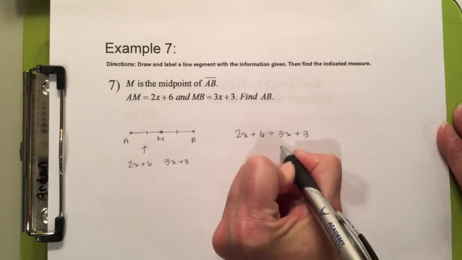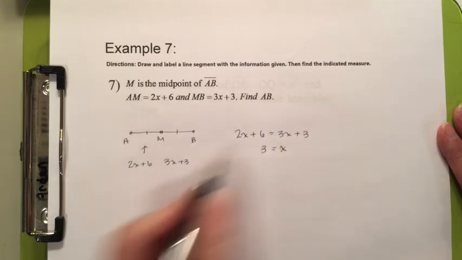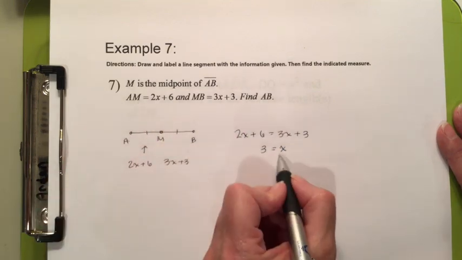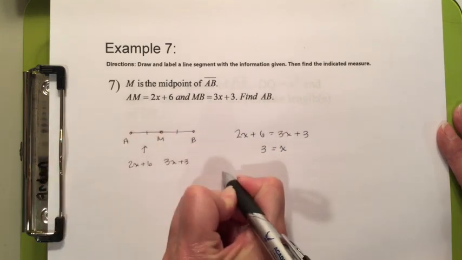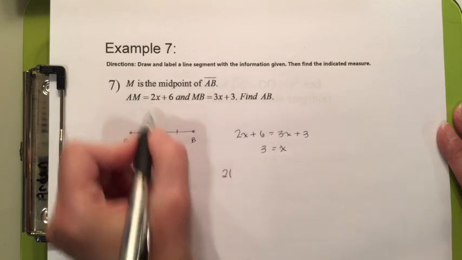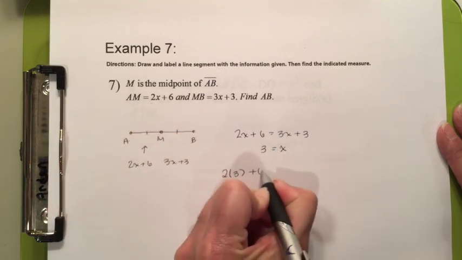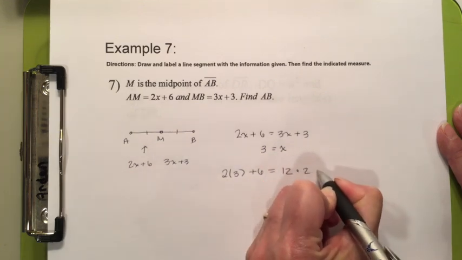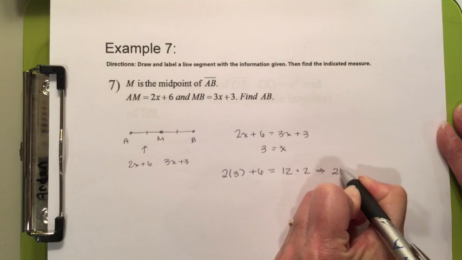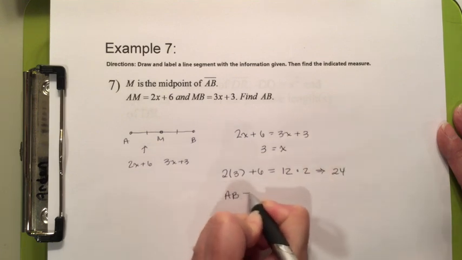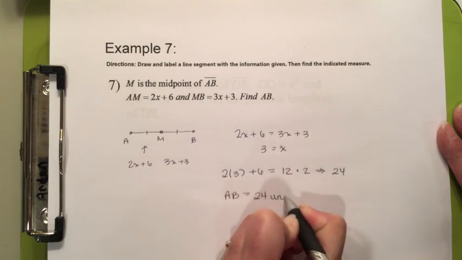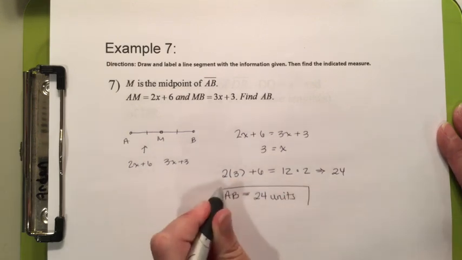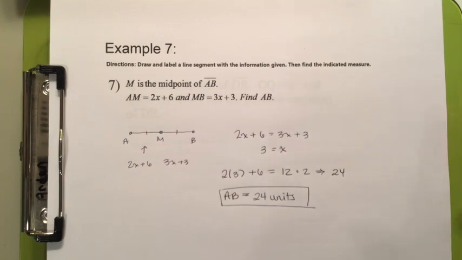Again, I keep subtracting to the right. I guess that's how all these problems are. So AB, now I want to find the whole length, right? So an easy way to do that is just plug it into one side. So 2 times x equals 3 plus 6. 6 plus 6 is 12. And then I have to multiply that times 2, and I get 24. So AB is equal to 24. And again, I wasn't given units, but if I had been given inches, centimeters, millimeters, kilometers, anything like that, I would have to put units.